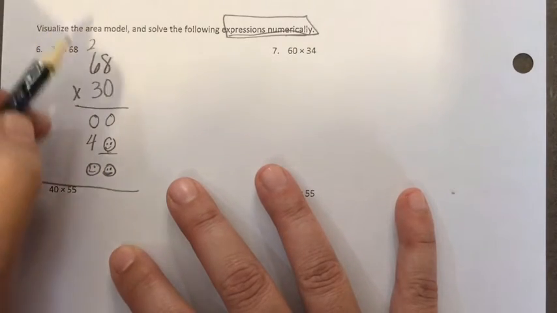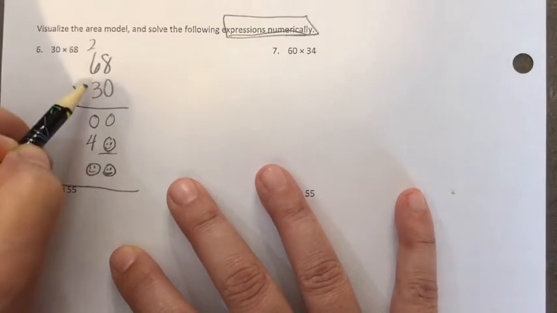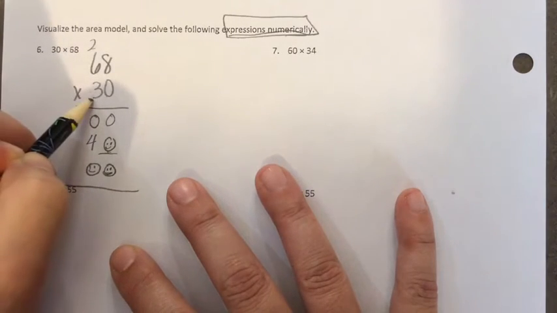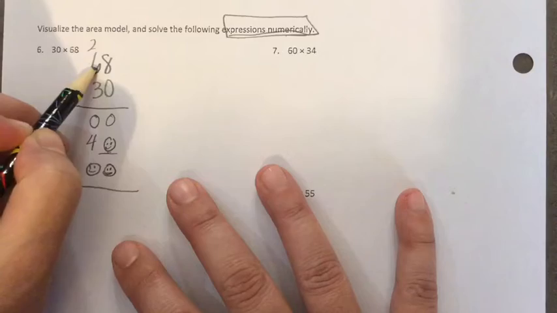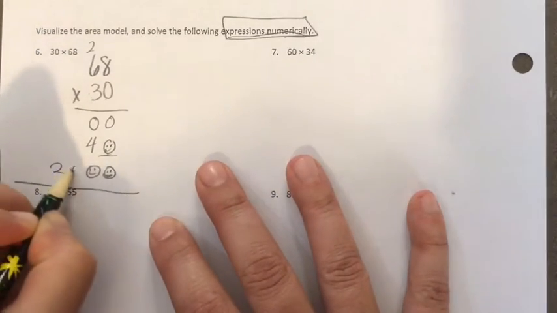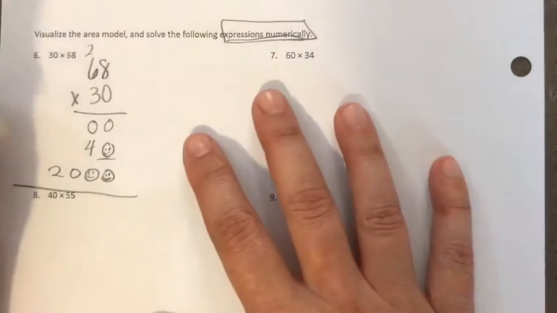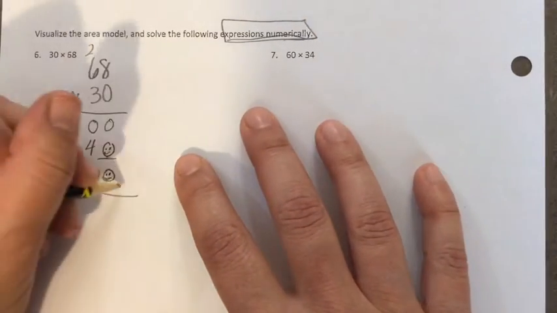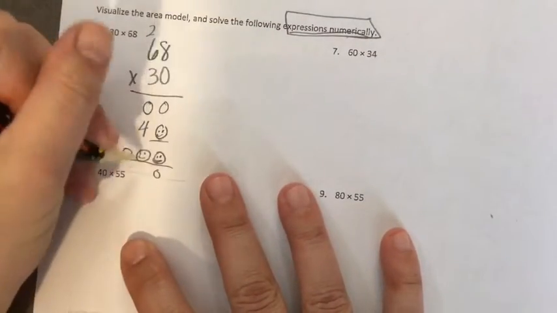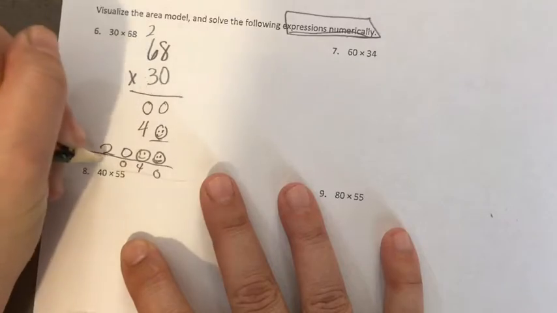Then I'm going to think 6 times 8. Well, what is 6 times 8? Or 6 times 3. That's 18, 18, 19, 20. All right. So then I'm going to add them up. I'm going to draw my line here so I don't cross into the other problem. 0, 4, 0, 2.